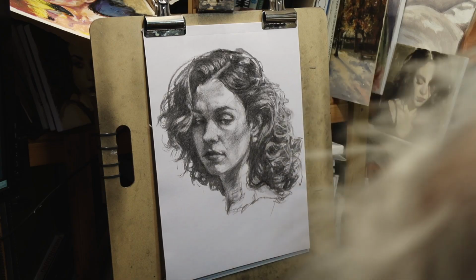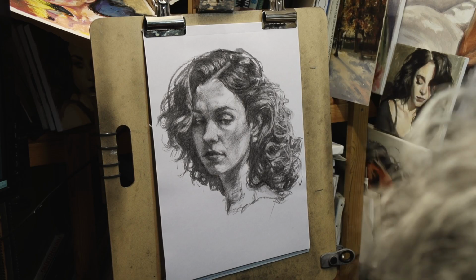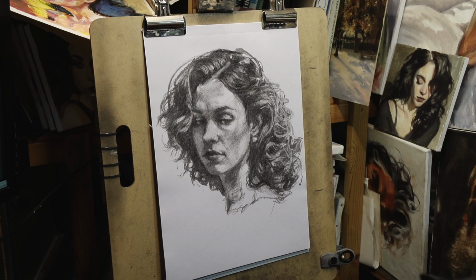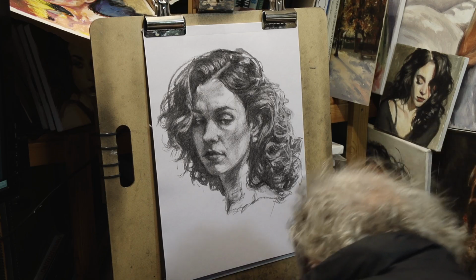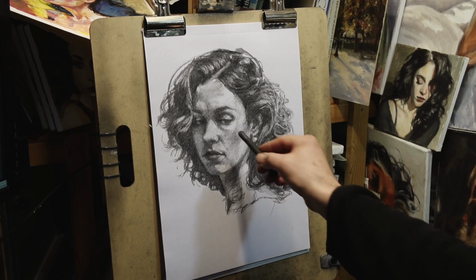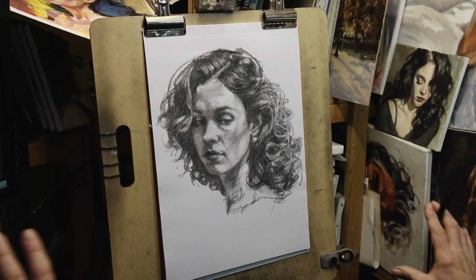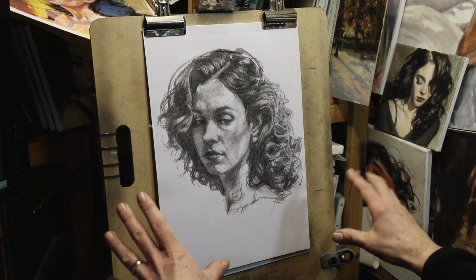Right. So, as I said, that's the one I did this morning, talking about energy. And you can see it's not quite finished. There are a few things that need to be resolved, probably softened. The hair's just about there. But talking about the energy thing, if you saw me do it, I'm going to do it again in a minute.